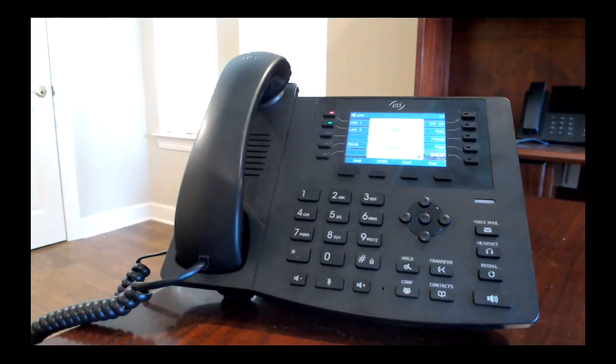You can also park calls for yourself. It's a great way to retrieve a call that you've been handling at your desk but want to handle at another phone, excuse me.